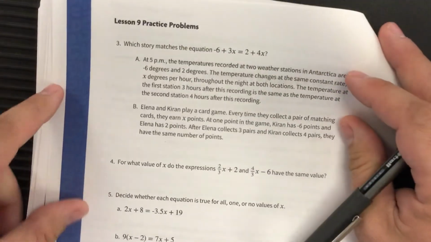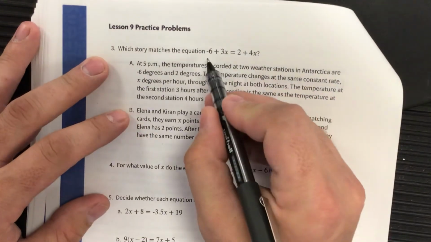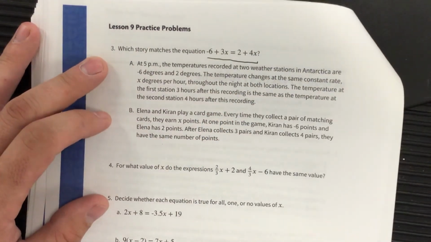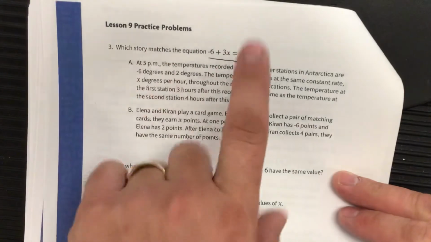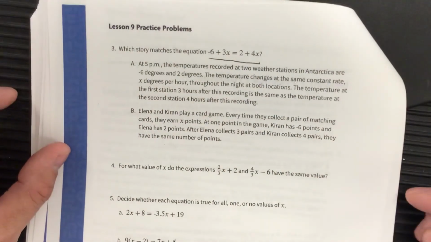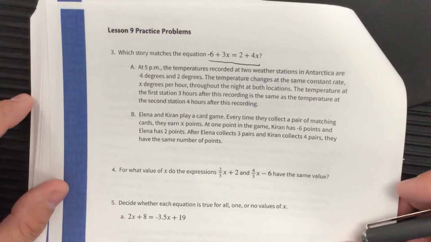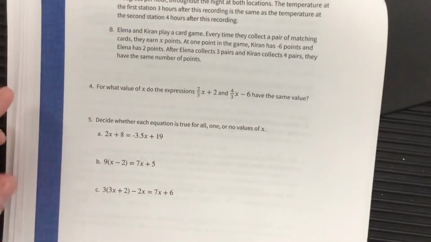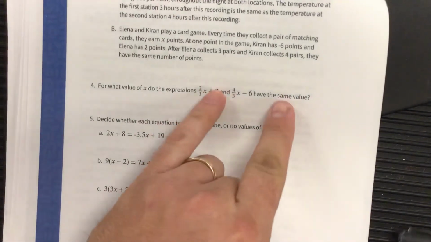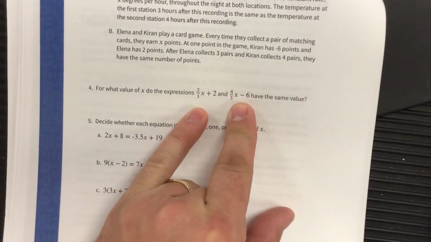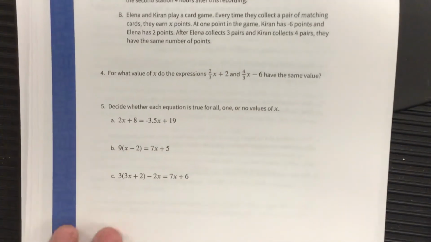Question 3, back page. Gives you two stories. Only one of them will go with this equation. Okay, so you're not actually solving it. You're figuring out which equation or which story goes with that equation. So it's just A or B there to answer question 3. Question 4, for which value of x do these have the same value? So you are solving that. It will come out nicely. Put them equal to each other and solve. Question 5, that's exactly what you're doing.